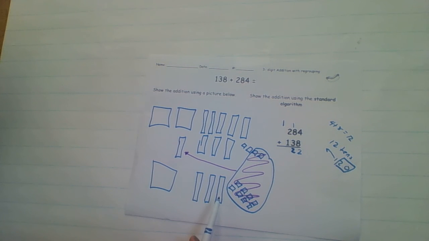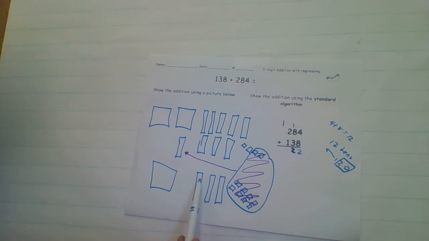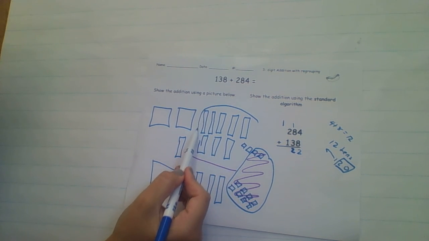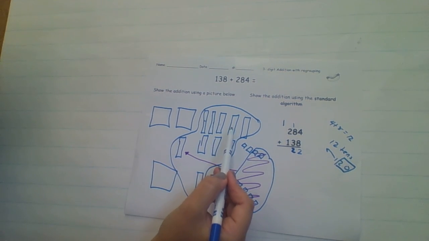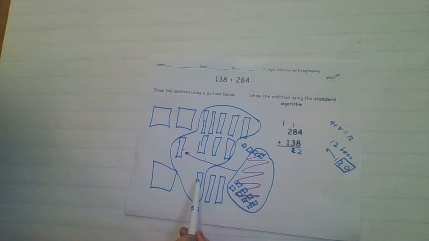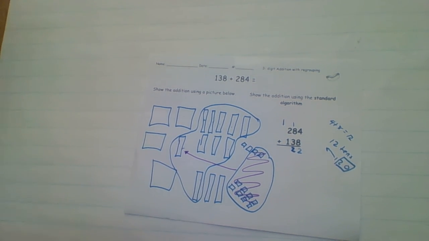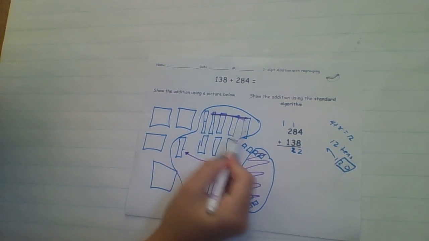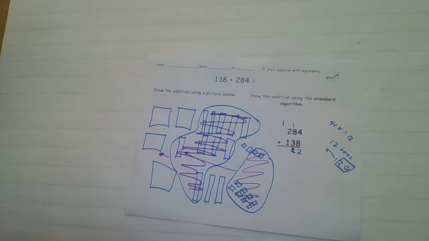Let's take a look at what that looks like in the picture. 10, 20, 30, 40, 50, 60, 70, 80, 90, 100, 110, 120. And I'm going to group 10 tens into 100. So here are my 10 tens, 1, 2, 3, 4, 5, 6, 7, 8, 9, 10, which will be a new 100. And again, I'm going to go through and shade out those tens and show that they've made a new 100.